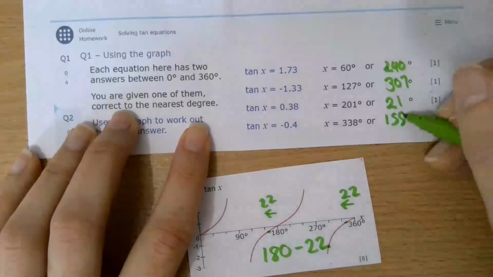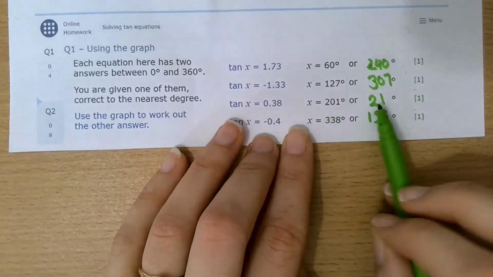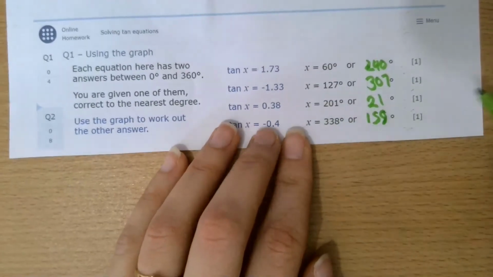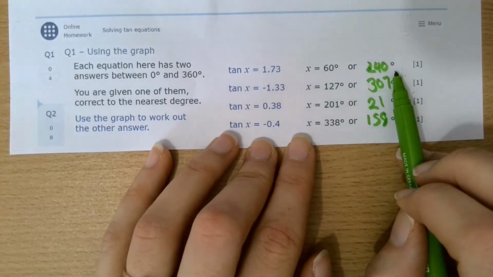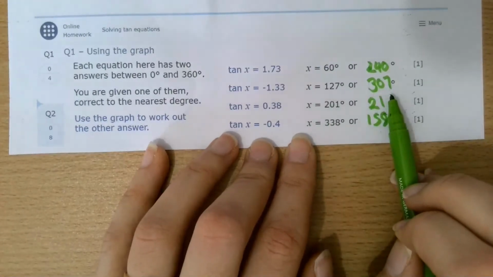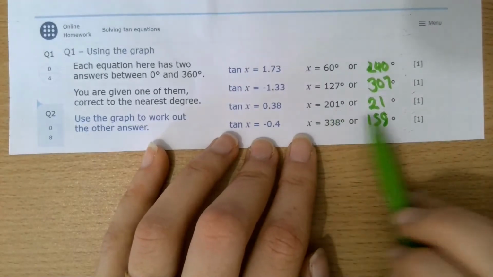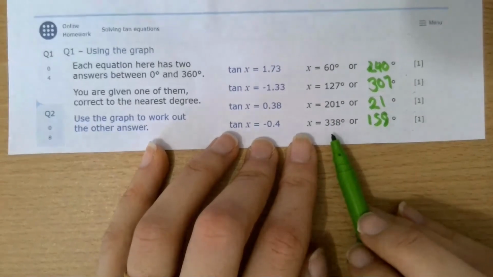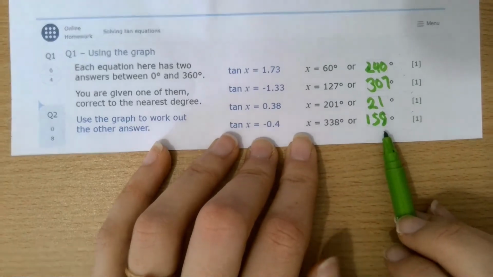You might notice something about these numbers, particularly the one that is easiest to spot it with is this one here. They're all 180 apart. This one I added 180 to get, I can add 180 to get that one. This answer I can add 180 to get 307. For this answer it's over 180, so I can subtract 180 to get 21. And for this one again, I subtract 180 to get 158.